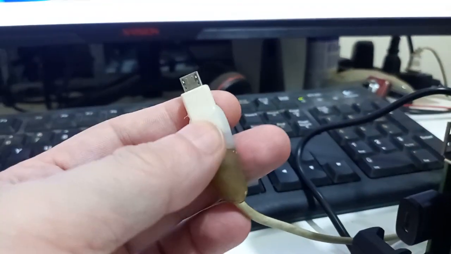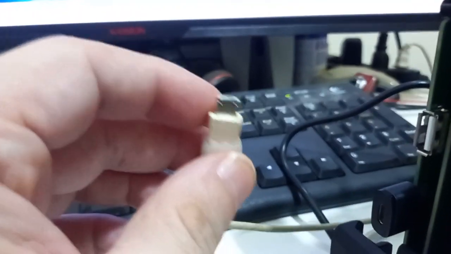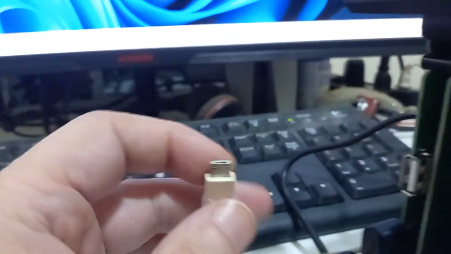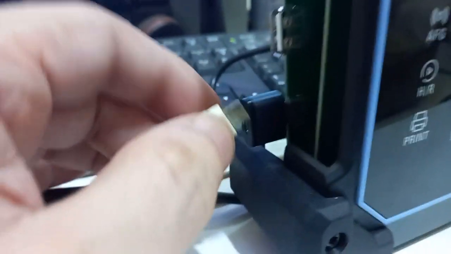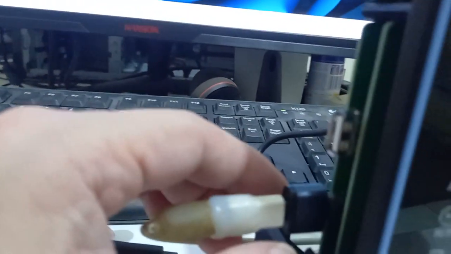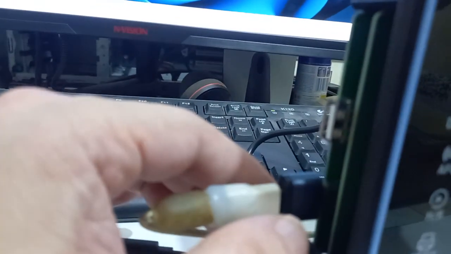It's even worse. But let's connect this dumb standard data cable, micro USB with the USB Type-C adapter. Oops. Yeah, this board is not supposed to stay like this. Anyway, there's nothing to worry about because the connection is done through a ribbon cable.